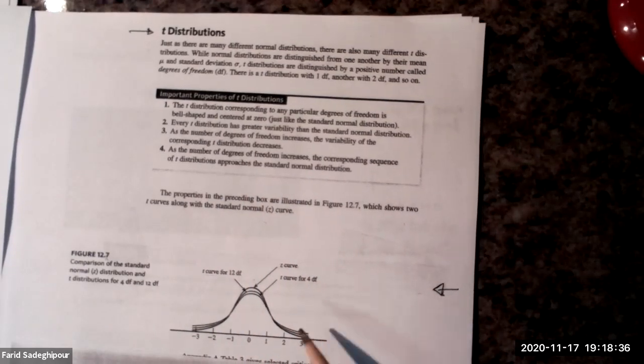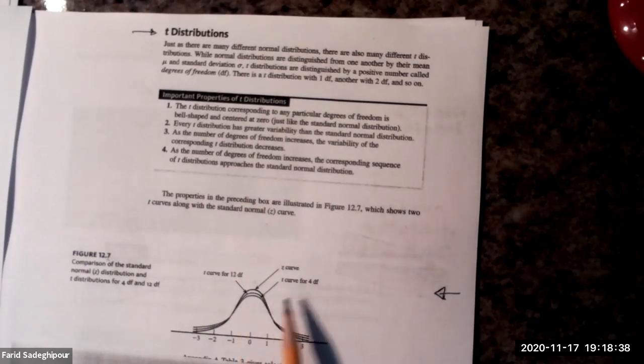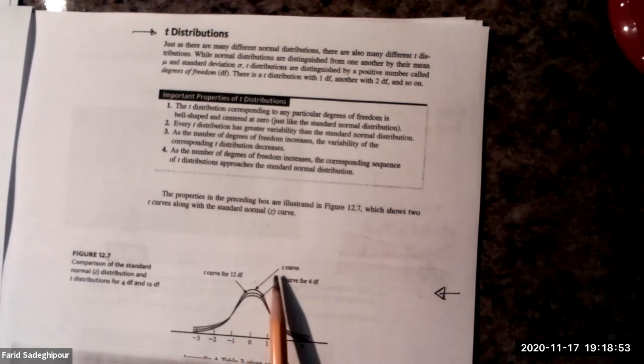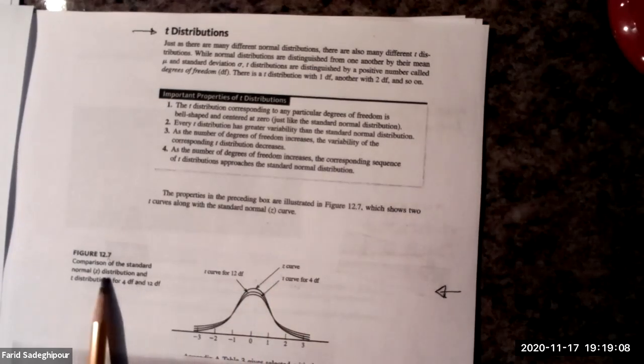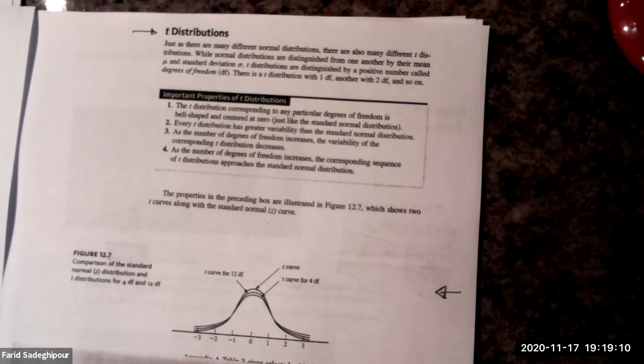Here in this example, they want to show you the z curve and the curve which is related to t. To find the t value instead of the z value, you need a df. As df increases, the shape of the function gets close to the z curve. You see that? The t curve for degree of 4 is this, but when the degree goes from 4 to 12, the shape is getting close to the z curve. This is a comparison of the standard normal z and t distribution.